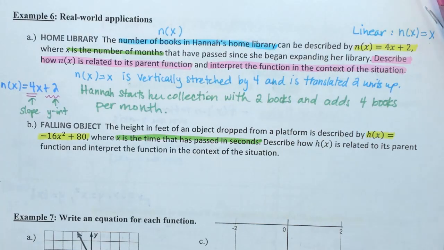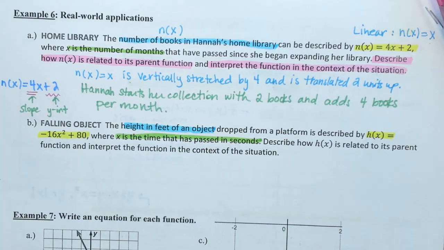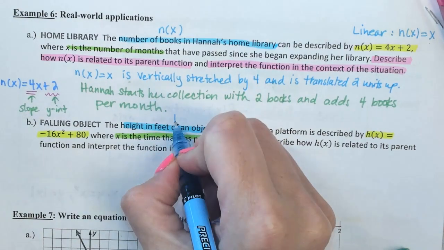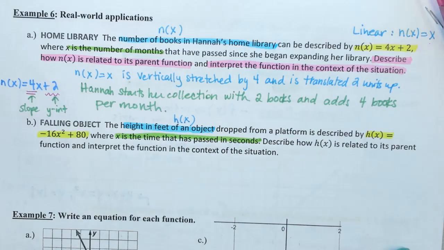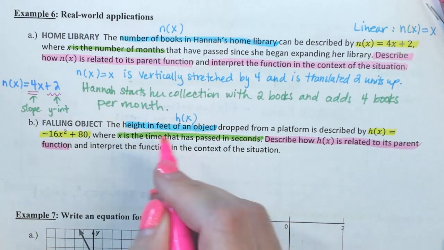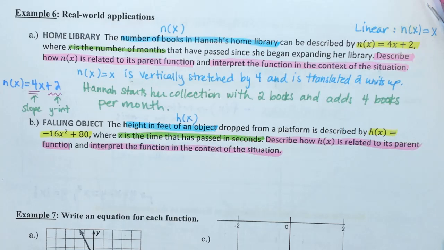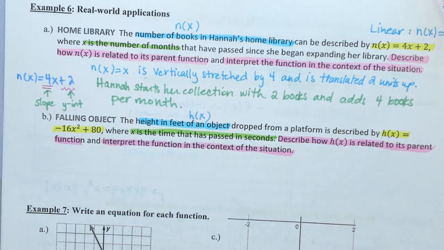And then the height of the object is what the h of x is. Okay, so that's going to be the output of your function. And then again, we're describing how it's related to the parent function, which I'm confident you guys can do well. And then I'm going to help you with this part since that's going to be new for us.